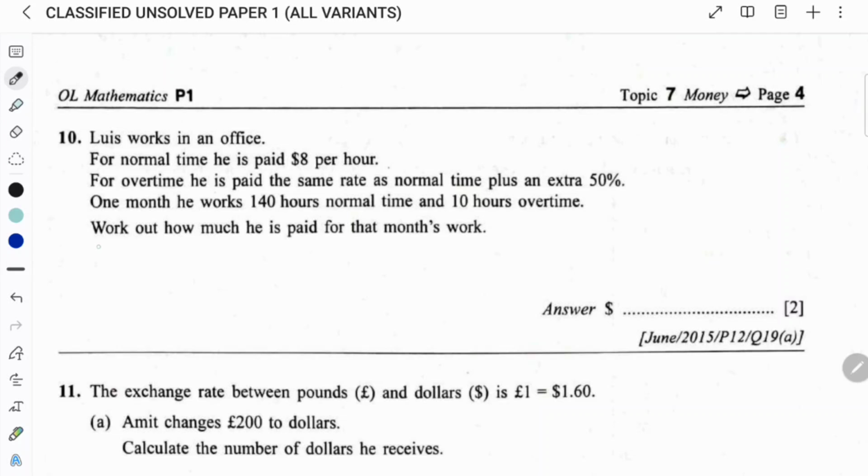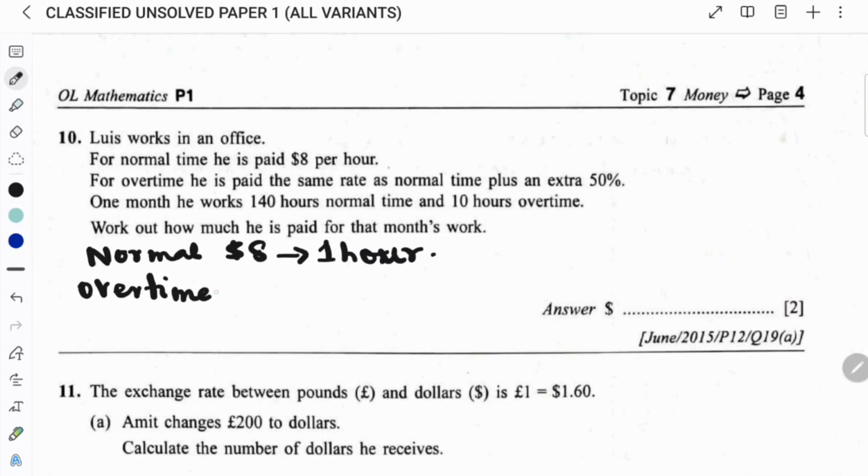So normal is $8 for 1 hour. Okay, and for extra time, or you can say the overtime, 50% more. So 50% of 8 is 4. So 8 plus 4 is 12. Or you can do it by the ratio also if you want.